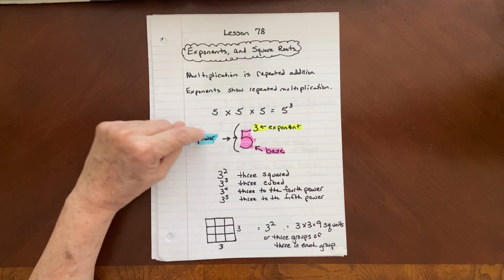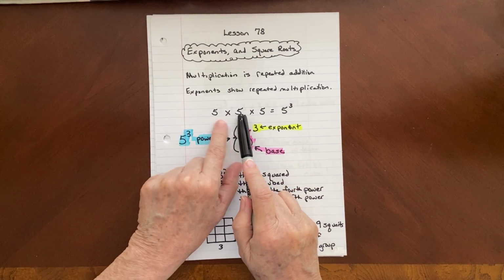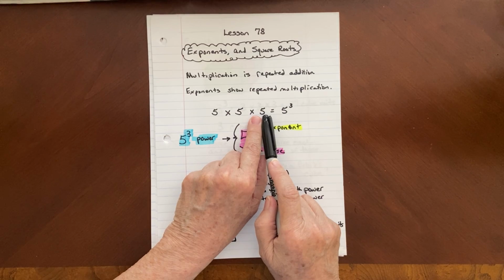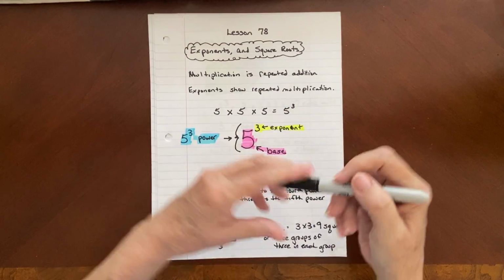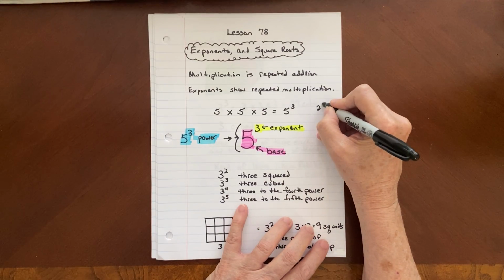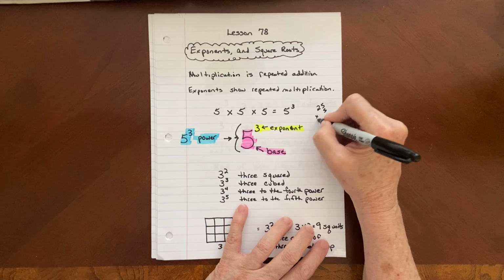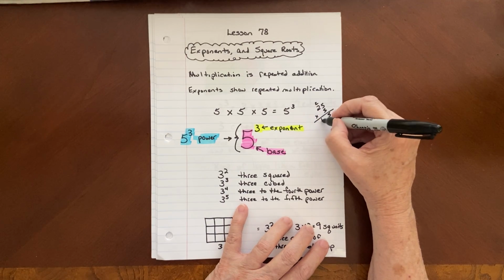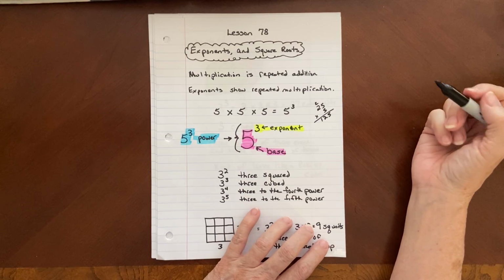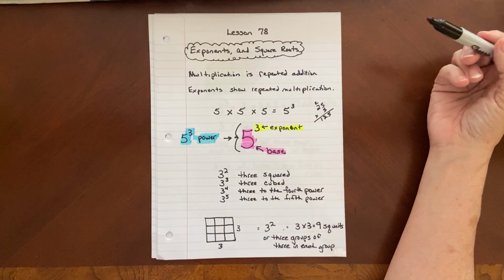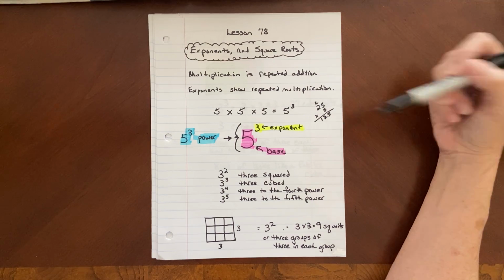So let's multiply. 5 times 5, I get 25, times another 5. So what's 5 times 25? Can you do that in your head? I don't know that I can do that in my head. 25 times 5. 5, carry the 2, that's 10, 125. So I know that 5 cubed, or 5 to the third power, is the same thing as 125.